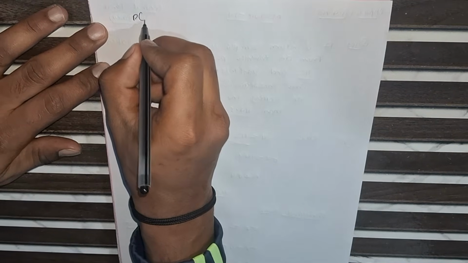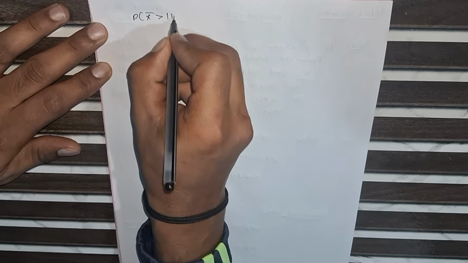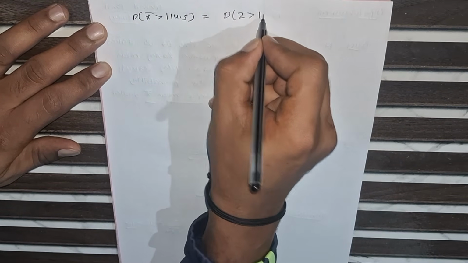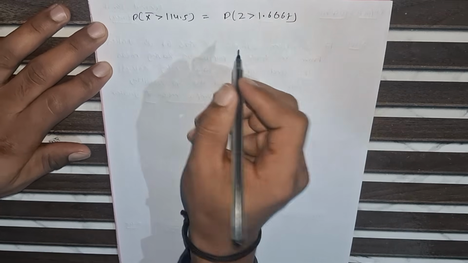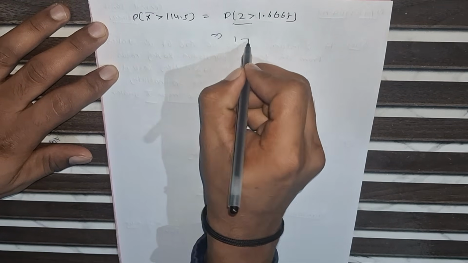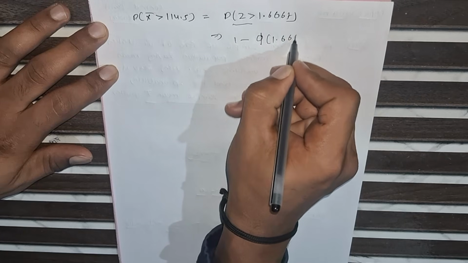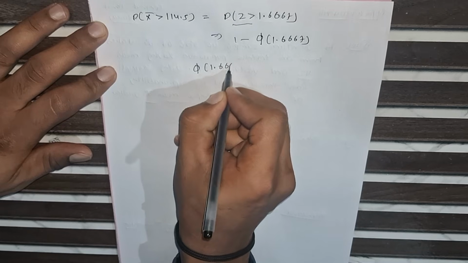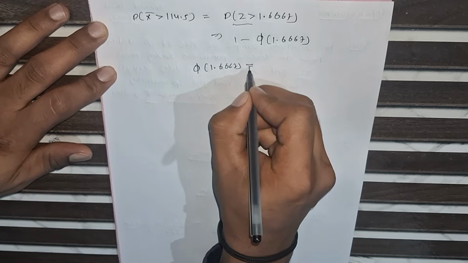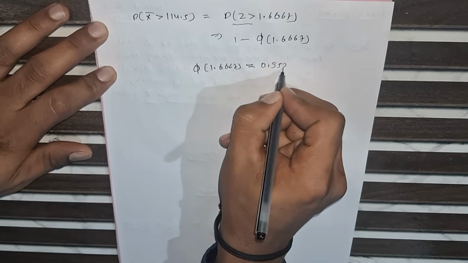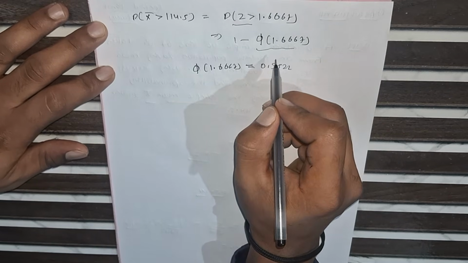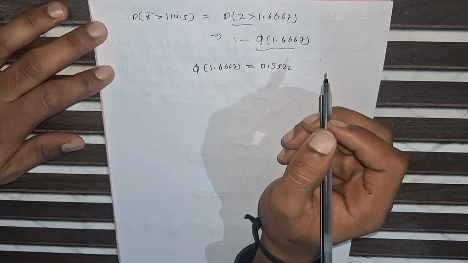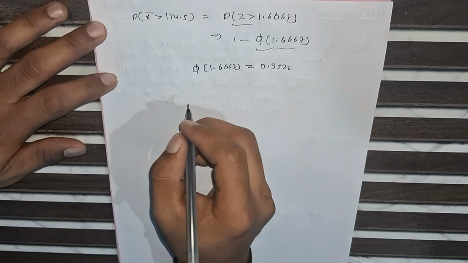So now the probability of x bar greater than 114.5 is equal to the probability of z greater than 1.6667. So now we can write it as 1 minus phi of 1.6667. So what is the value of phi of 1.6667? It is nearly equal to 0.9522. So from where do we get this value? We get this value from the standard normal table, which is given in the external examination. So don't worry about it.